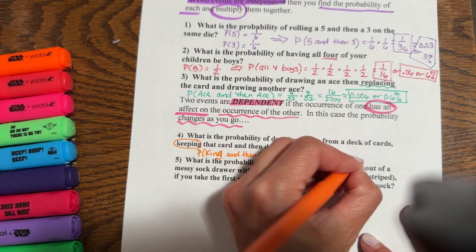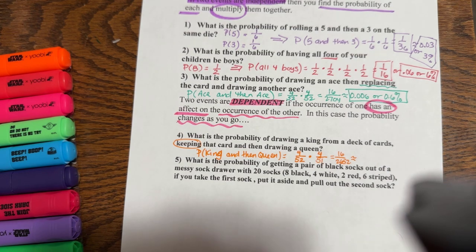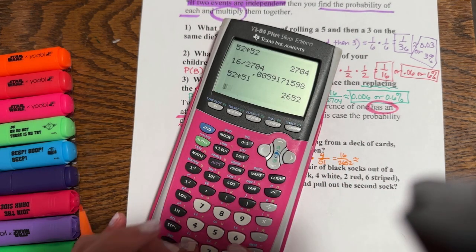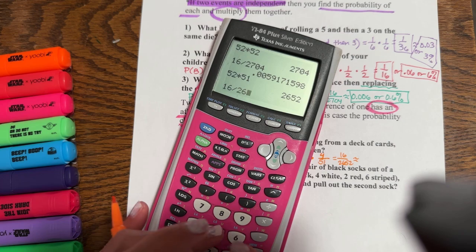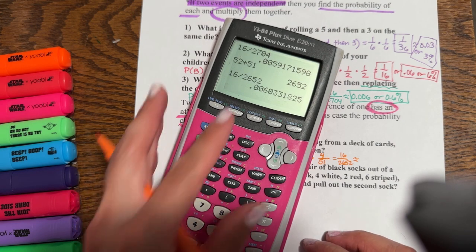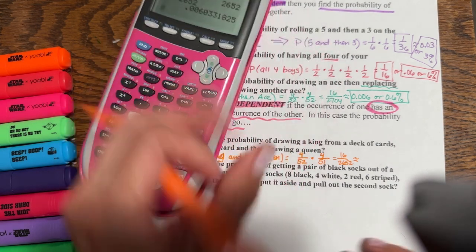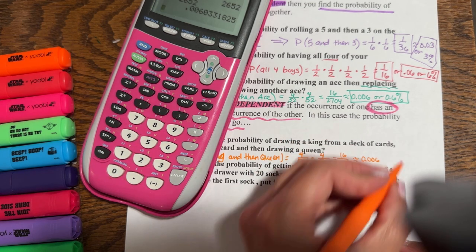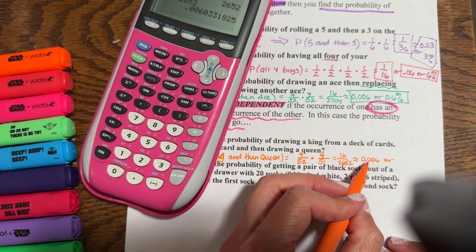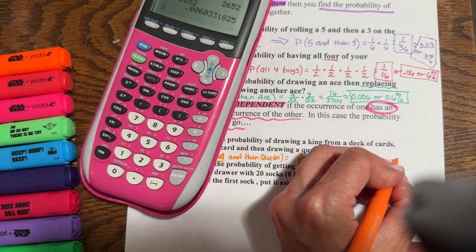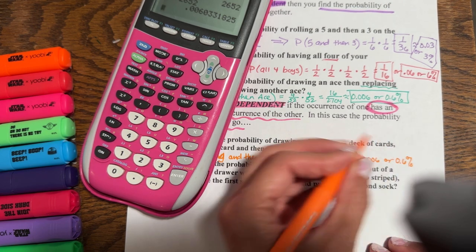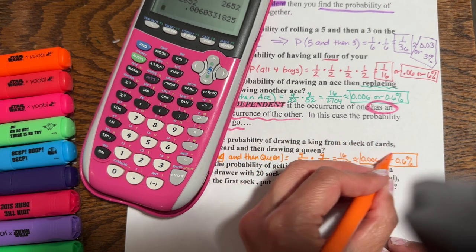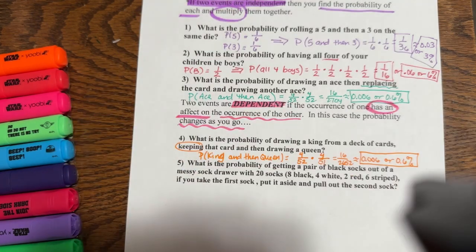2,652, and then because that fraction is so huge, we're going to just go for the decimal. So 16 divided by 2652 is 0.006. That's the straight up decimal. Or as a percent, you move that decimal over to the right twice, and it is 0.6%. All right, so that's number 4.